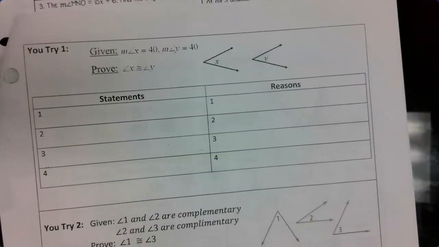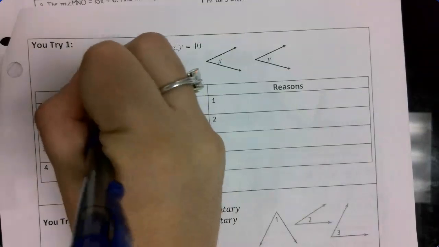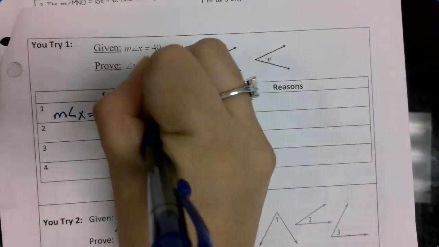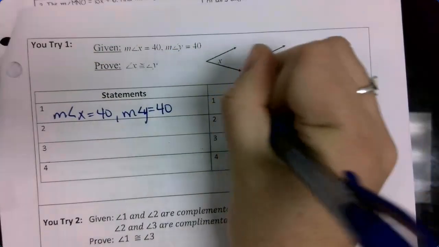Okay. On this next one, it says, given the measure of angle x equals 40 and the measure of angle y equals 40, prove that angle x is congruent to angle y. So my first statement is going to be the given. So it's going to be measure of angle x equals 40, measure of angle y equals 40. And the reason is given.